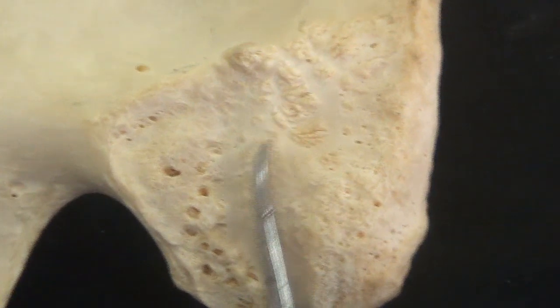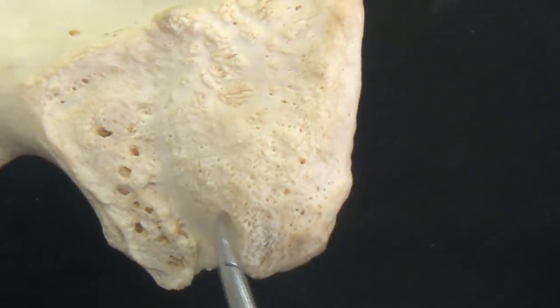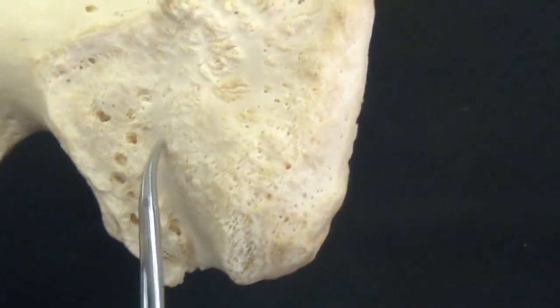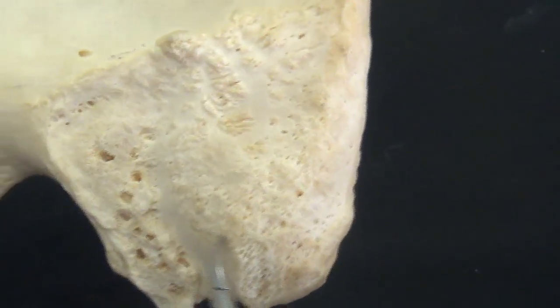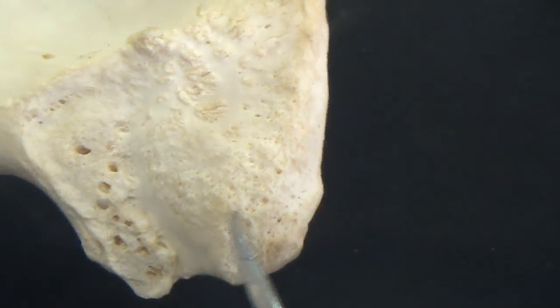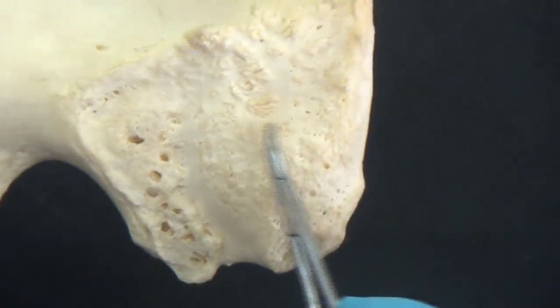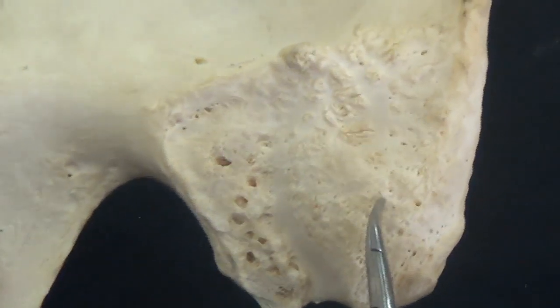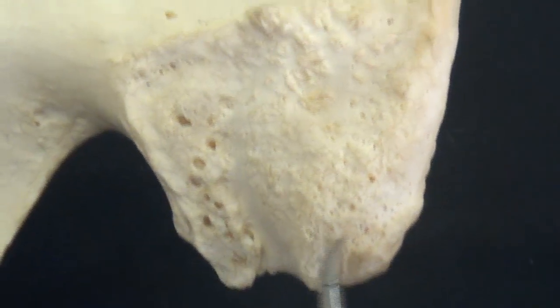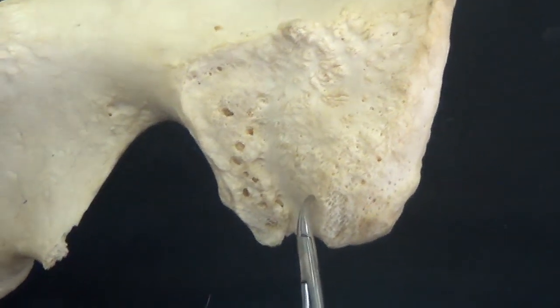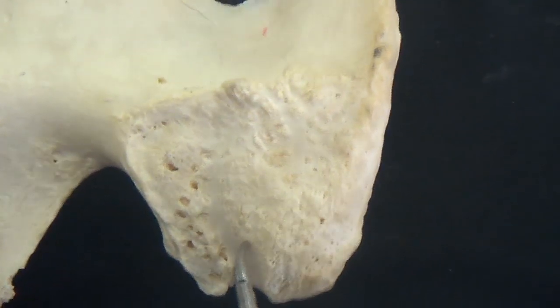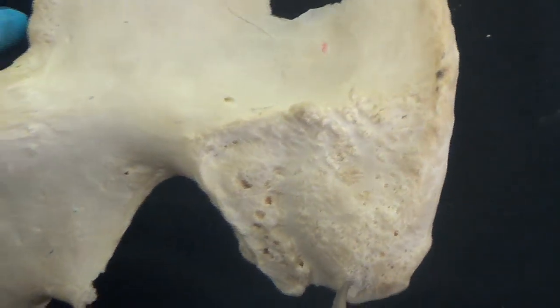And this is the iliac tuberosity. This tuberosity is an important area because of the attachment of the posterior sacroiliac ligament, which is a very strong ligament. So the iliac tuberosity can be marked in the practical exam, and then the structure that is attached to it. This is for difficult cases.